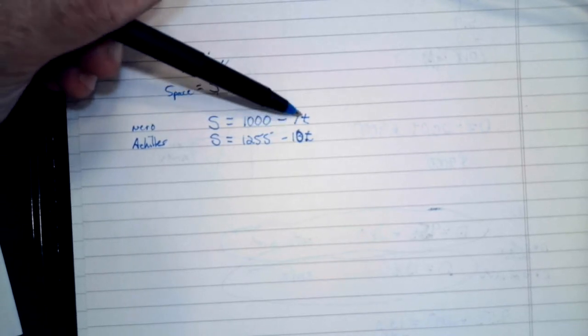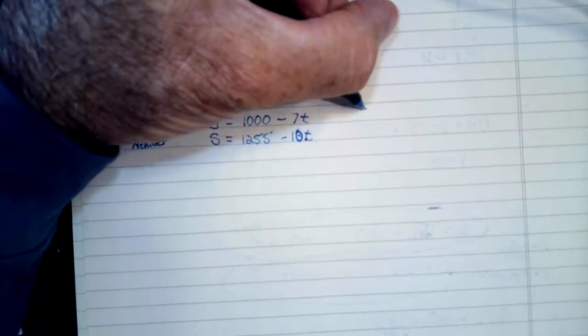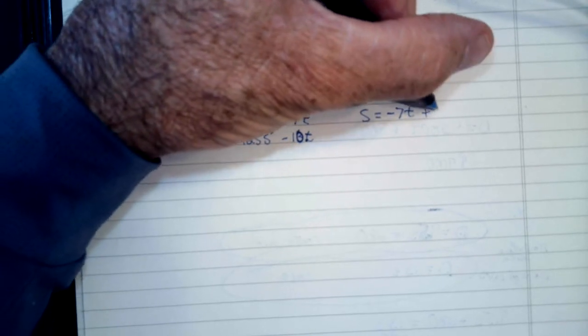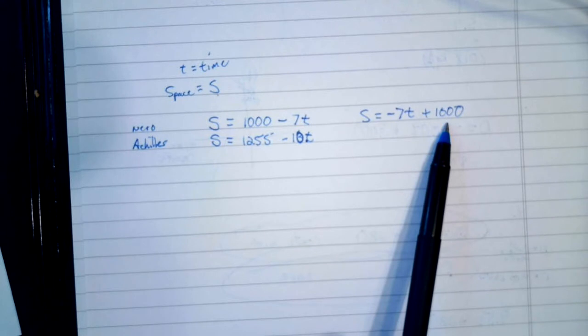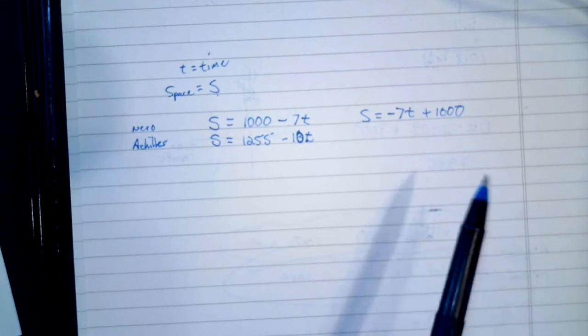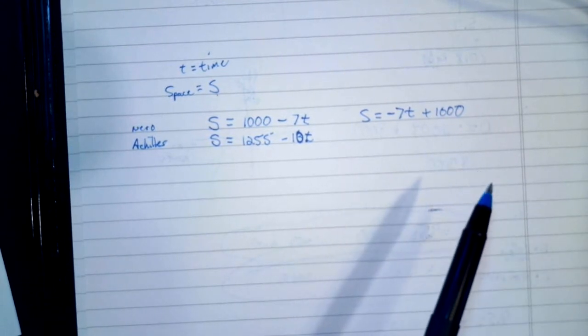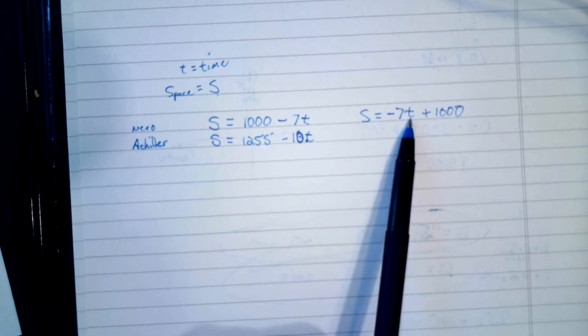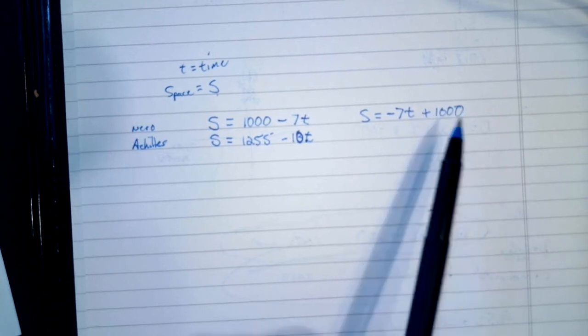Well, notice it makes a little more sense to have, instead of y equals mx plus b, this one where I put b in front and m and x second, because it's a little bit obvious. I could have written it as space equals, he loses 7t plus 1,000. So this number here represents what did he start with, or in other words, if t was 0 seconds, he's going to start with that.